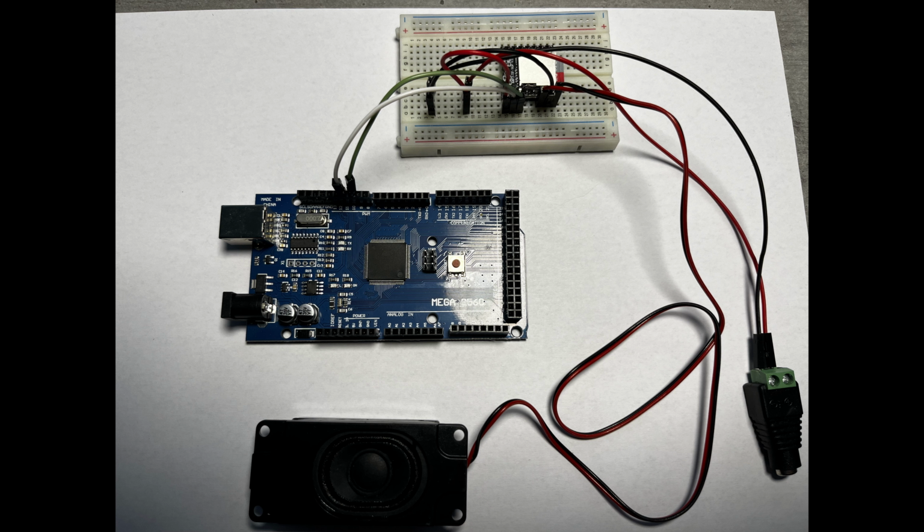Let's start with the wiring of the DFPlayer to our Arduino. To keep the image a bit more simple, I removed all the other connections that were there in the previous videos, so servos and LED strip. So let's go through the wiring connection by connection.